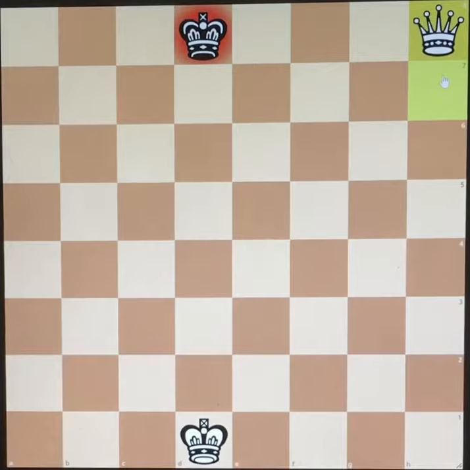Most people choose a queen, and since the queen is probably the most powerful piece on the chessboard, that's not a bad option. However, the other pieces can be useful at specific times.